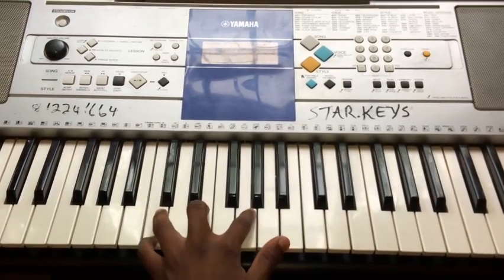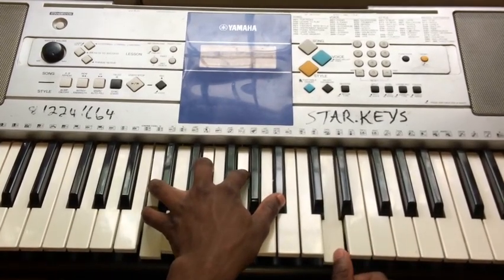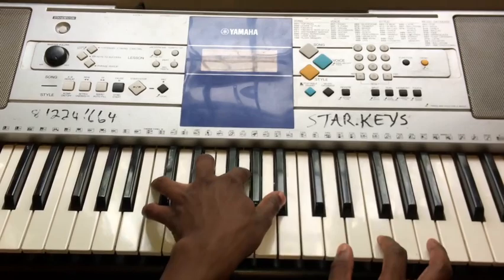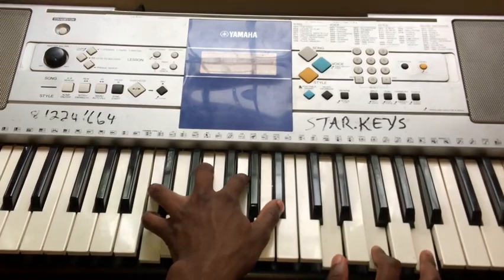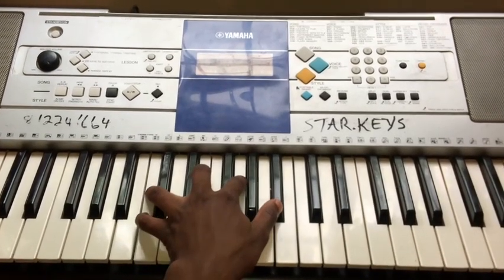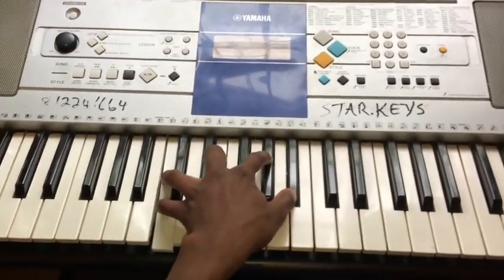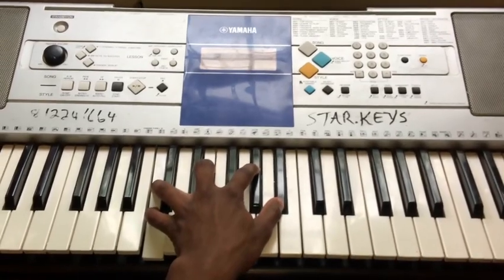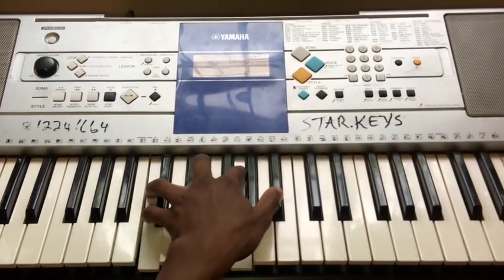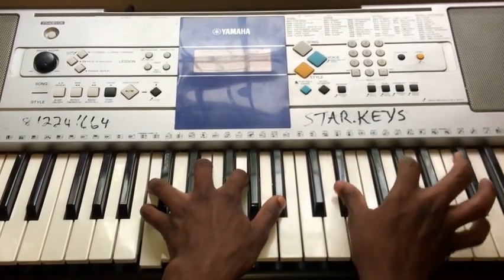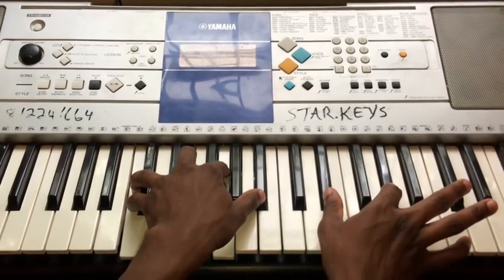Next, C 13th. C chord, a flat 7th, a 9th, 11th, a 13th. This is a C major 13th sharp 11th. Second last chord was C7 sharp 5. C7 and the sharp 5. Our last chord, we have a C7 flat 13th. C chord, flat 7th, flat 10th, flat 13th. This is your C7 flat 13th.